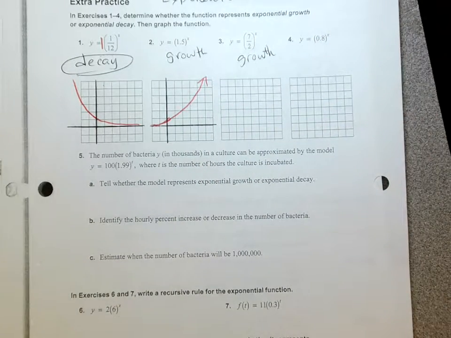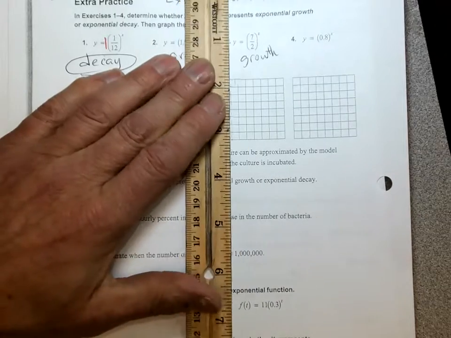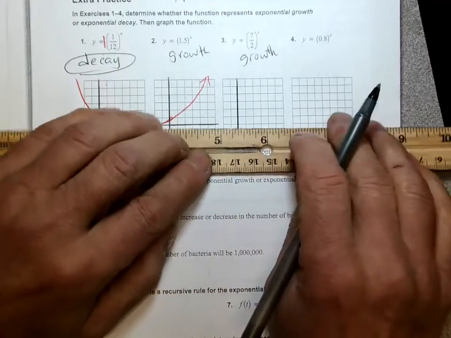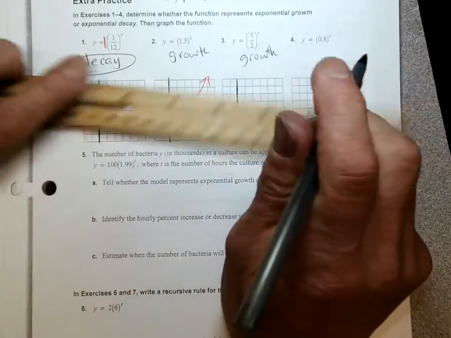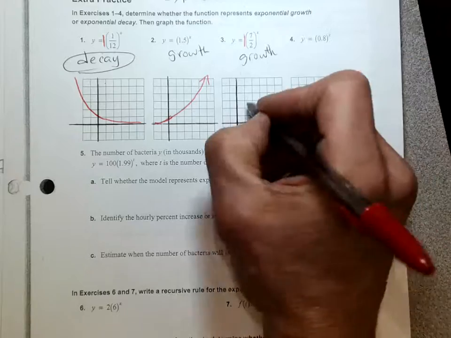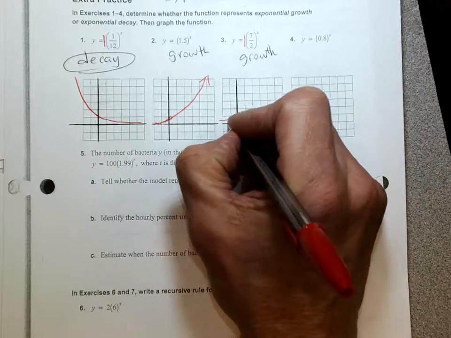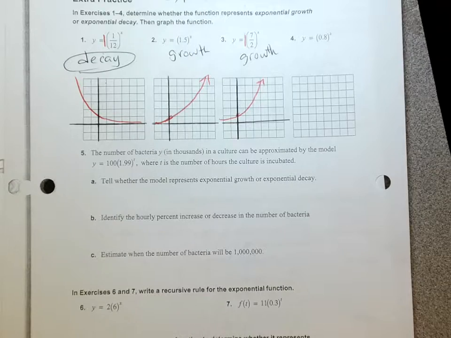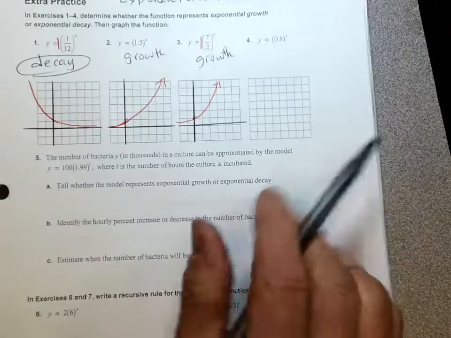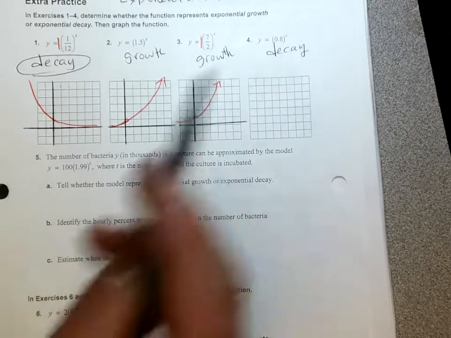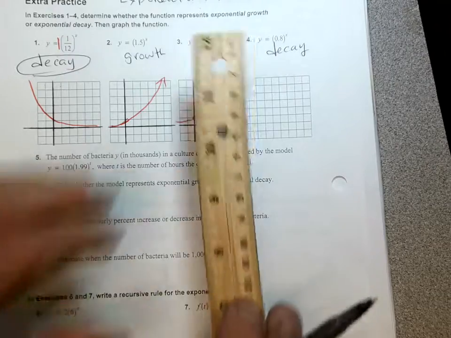Again, if I graph it, it doesn't have to be perfect. It's going to be maybe a little steeper than the last one, because it has a bigger base. It has to go through 1 because there's a 1 right here we never write. It might be a little steeper because it's a bigger rate, right? Number 4 is decay because the base is less than 1.